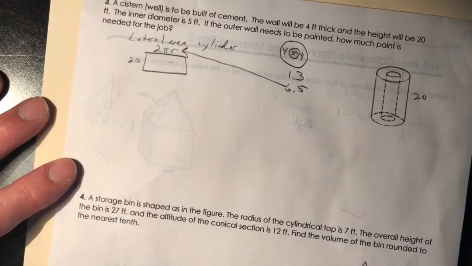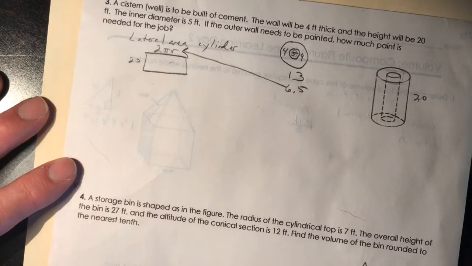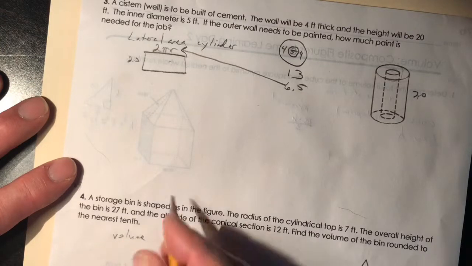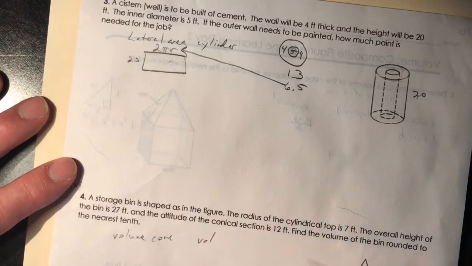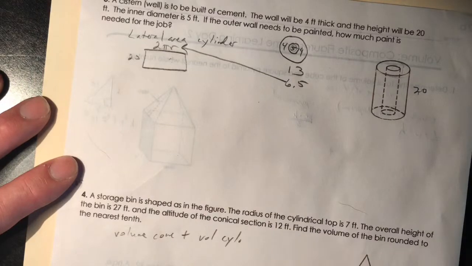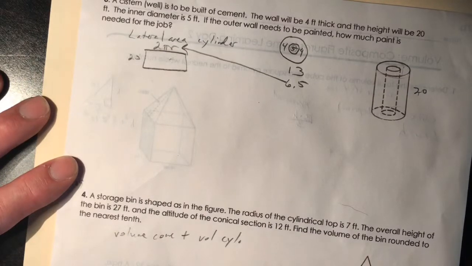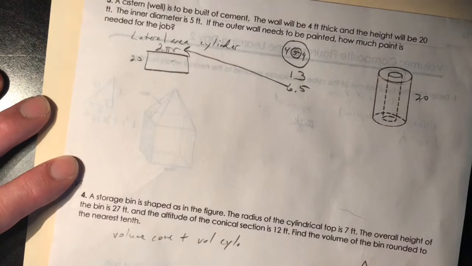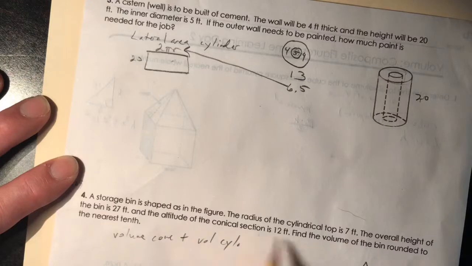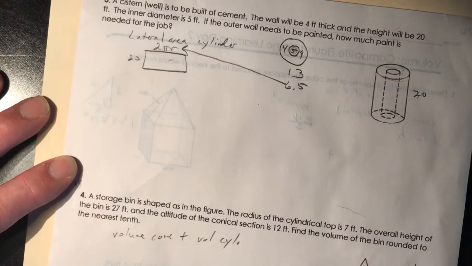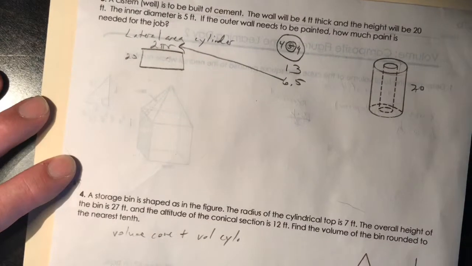So you got a storage bin that is a cone and a cylinder. It's asking for the volume of both. So we're going to find the volume of the cone, volume of the cylinder, add them up. What does it say? The radius is 7. So from there to there is 7. Okay, so we'll use that for both. Overall height of the bin is, so from there, there's 27. Okay. Altitude of the conical section, that's the cone, is 12. Okay, so to get the height of the cylinder, 27 minus 12 is 15.